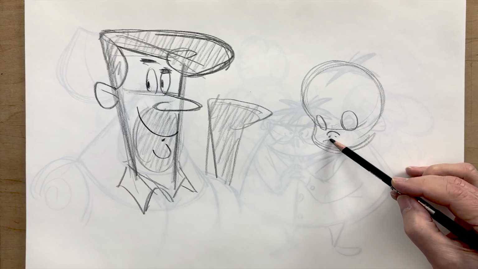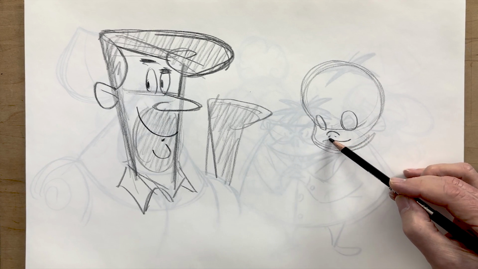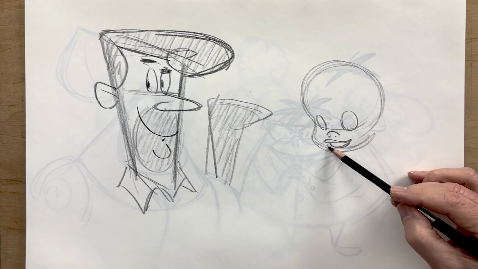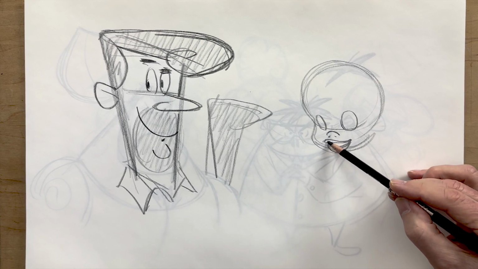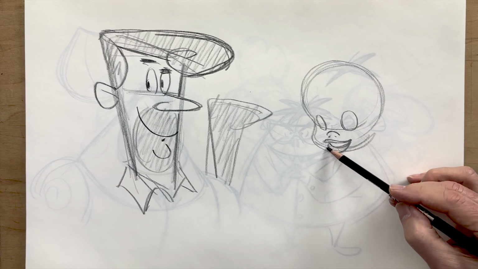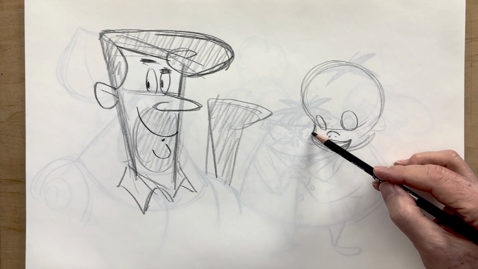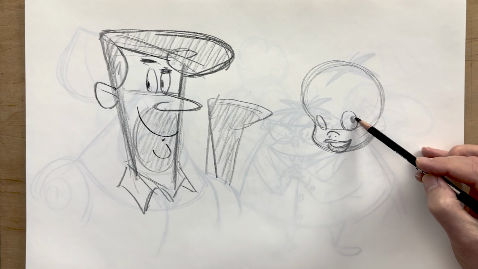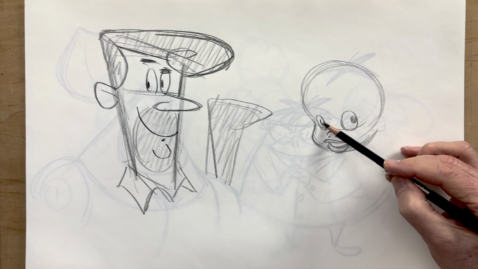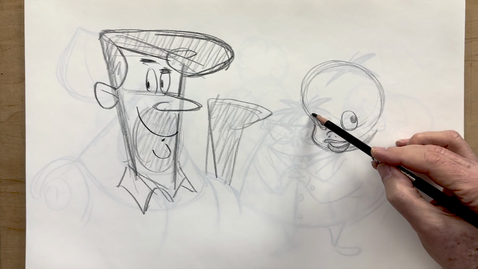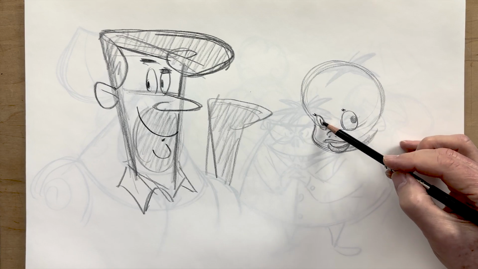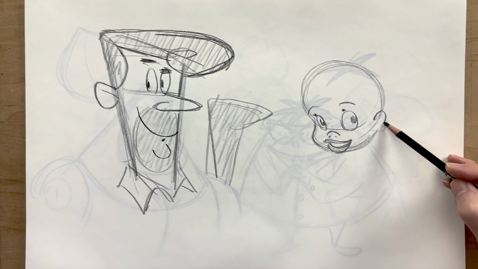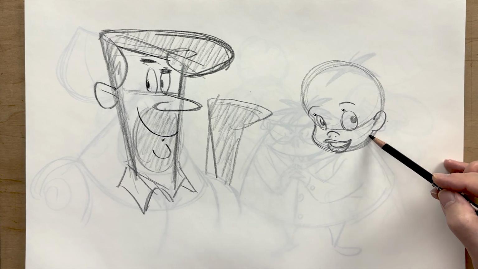Give her a cute little smile. Kind of an ethnic look. Large eyes, large pupils. A couple little eyelashes. There's her brows. Small ear coming off the side of her eye line.